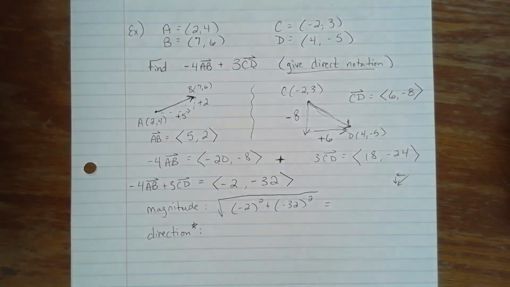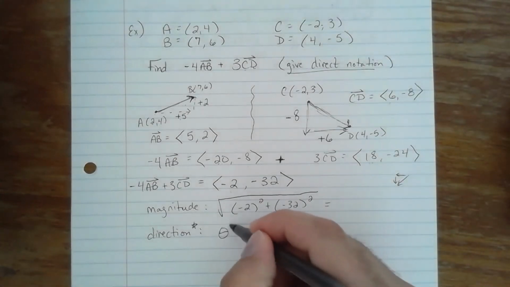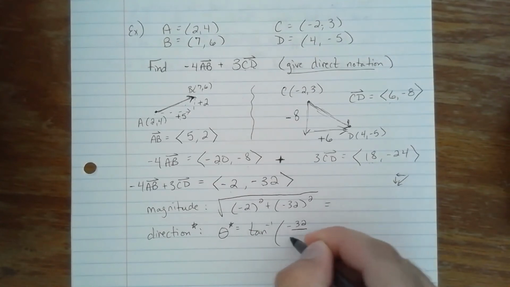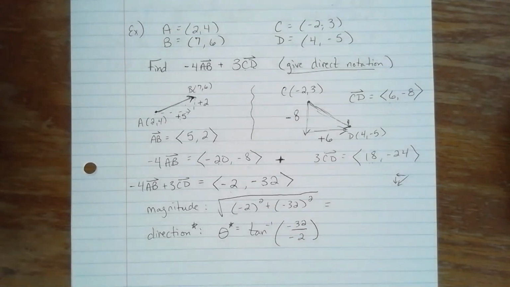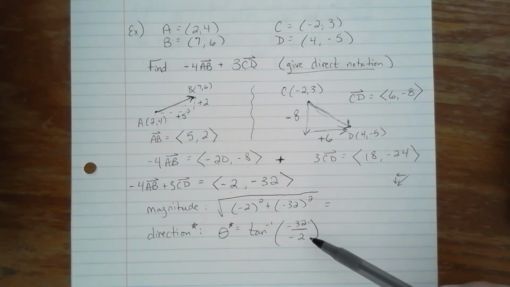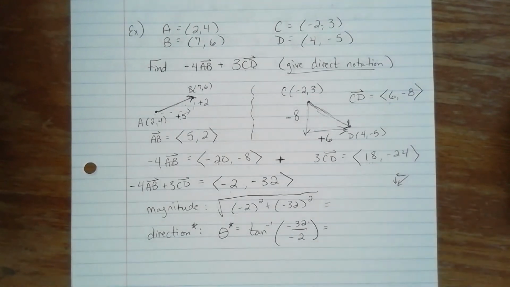But what's going to happen is, when I go to find my theta, I'll do tangent inverse of my y component divided by my x component, and the calculator is going to see this and go, well, that's a negative divided by a negative, which is going to give me a positive value. It's going to treat it just like if this was a positive 32 over a positive 2, which would be in the first quadrant. So to deal with that, we'll have to add 180 degrees to our answer to rotate around the circle, so to speak, into that third quadrant. So here we're going to get a value, and we'll see that here in just a moment.